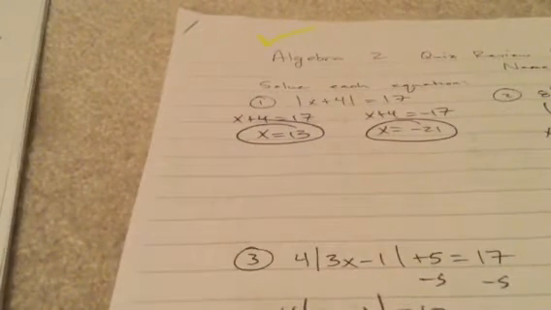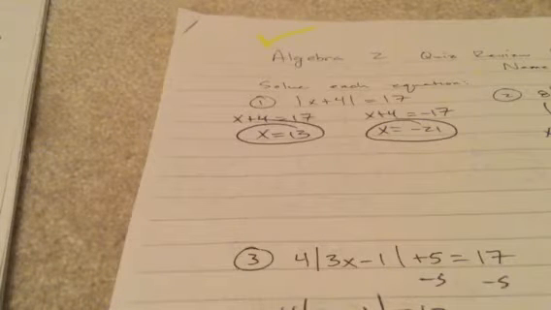That's the absolute value of x plus 4 equals 17. So those are your two equations. You get 13 and negative 21. This is going to be kind of quick.